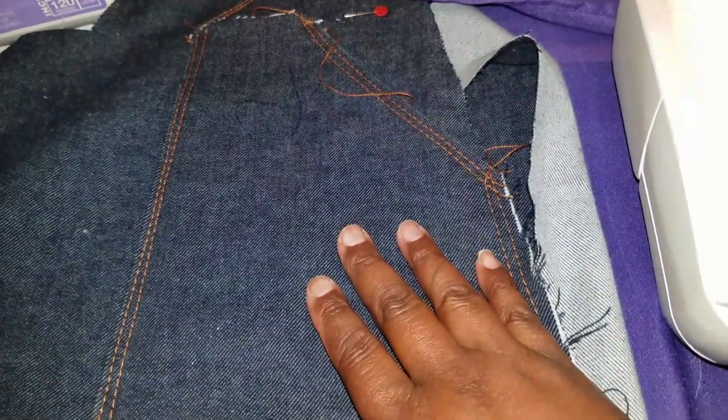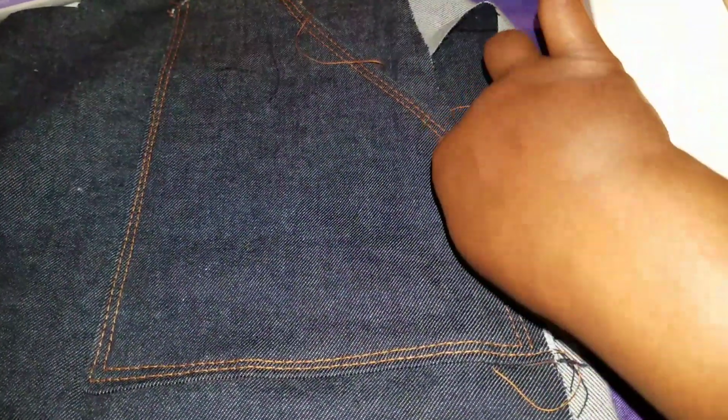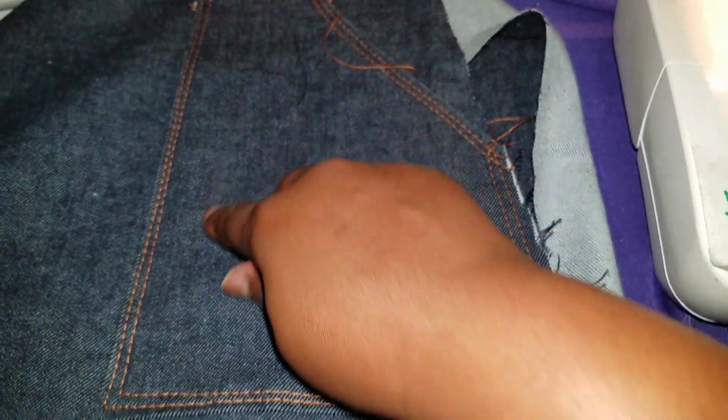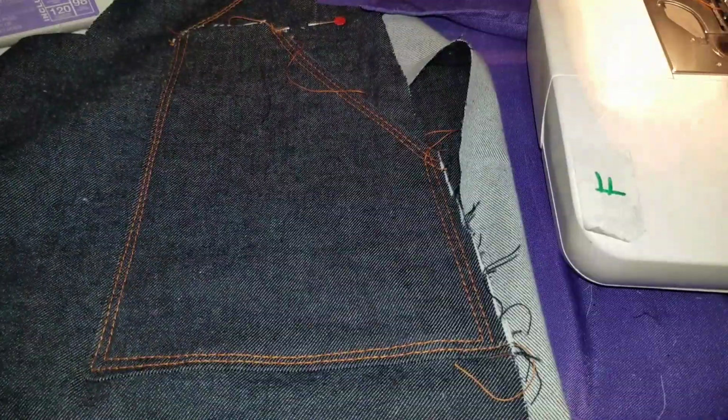Okay, so this is my pocket stitched on. Granted, this is the side seam, you won't see this. I just did this for measuring so I can go around the proper way. But this is the pocket on the front. So I'm going to do the other side and then piece the front and back together and then show you what it looks like before I put the waistband on.